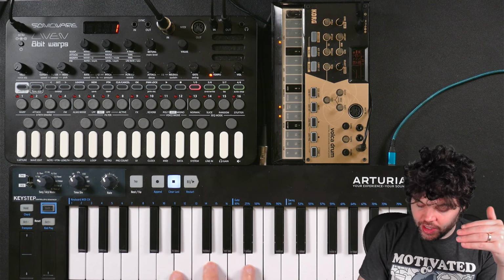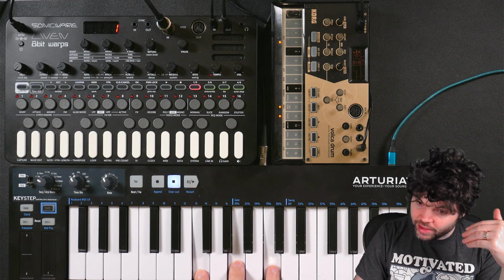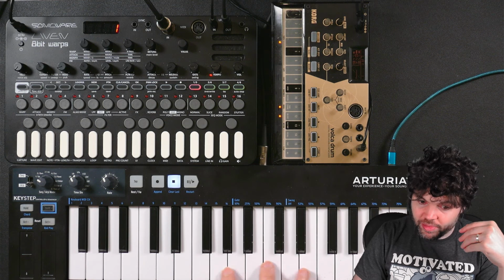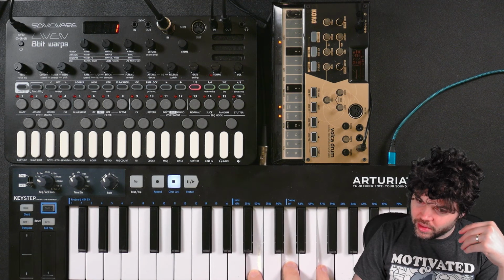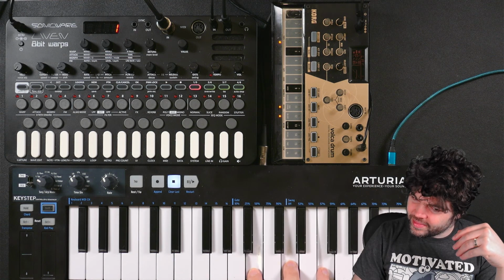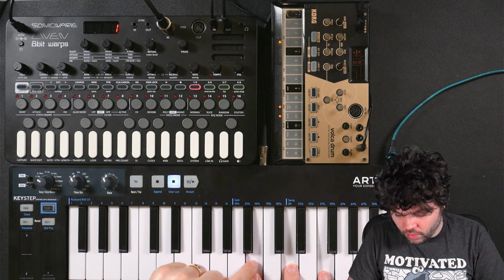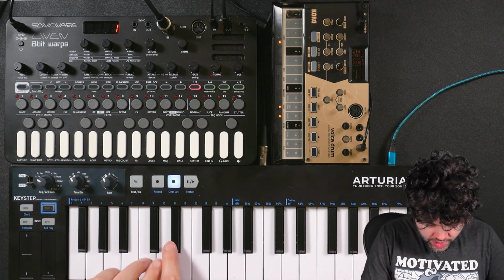Minor tonality, E minor, major tonality, F major, major tonality, G major, minor tonality, A minor. Something different about that one. Let's look at the intervals. 1, 2, 3, 1, 2, 3, 1, 2, 3, 1, 2, 3.